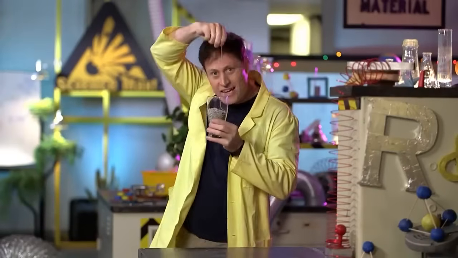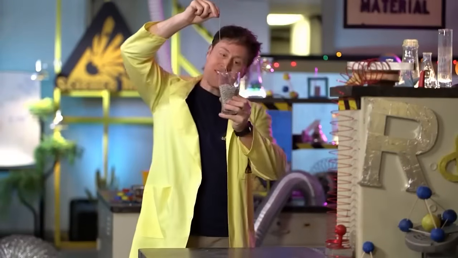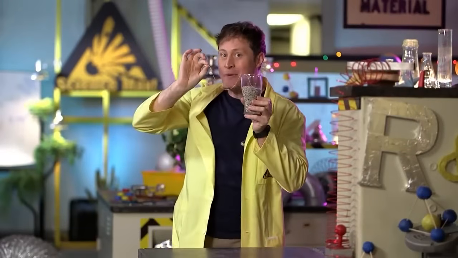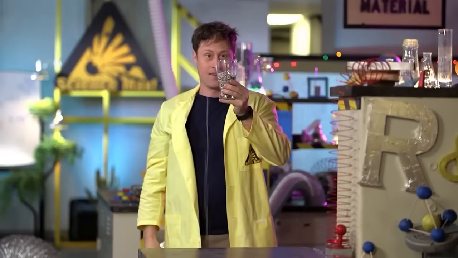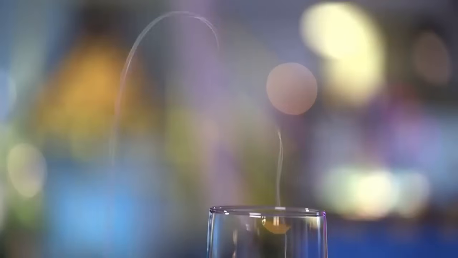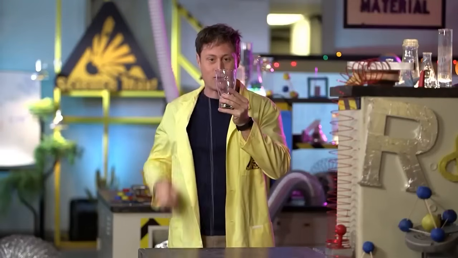Science. This is a chain of beads, and this is glass. Now, if I was to drop the chain of beads, what will happen? It will fall. Yes, that's right. It'll fall because of gravity. But watch this. This side goes up. Why? Because of gravity. Wait a minute. Why does one side go up because of gravity?